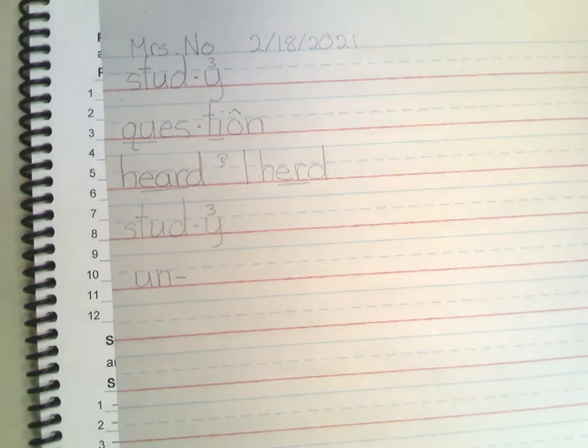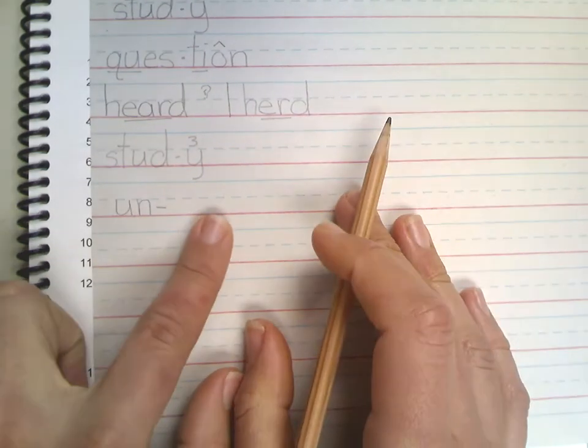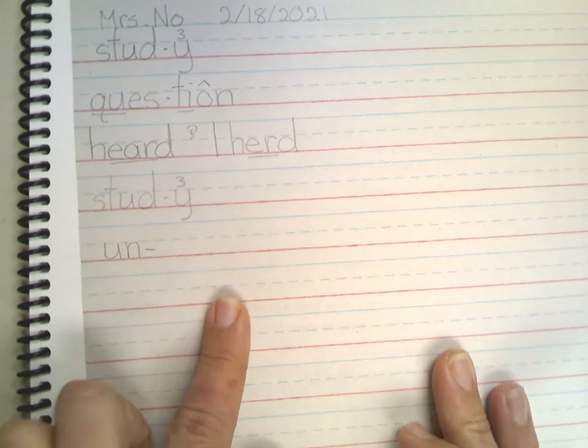All right, for meaning, un means not. Like if you say, my hands are unclean, or my shoe came undone. Un means not, so not clean, not done. That's what our prefix un means. So go ahead and write not in our second box here where it says meaning.